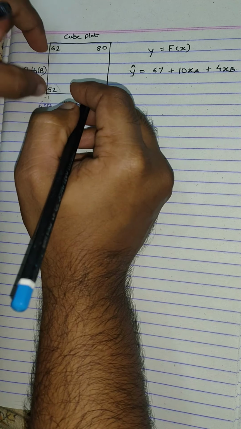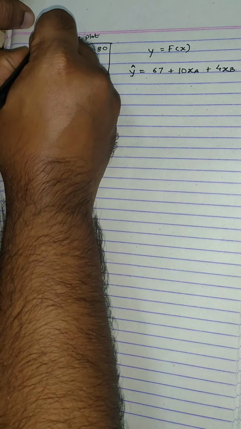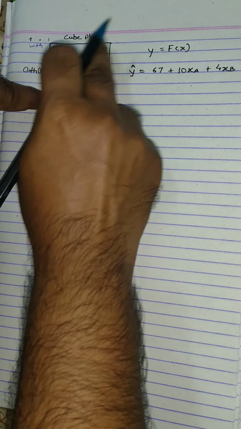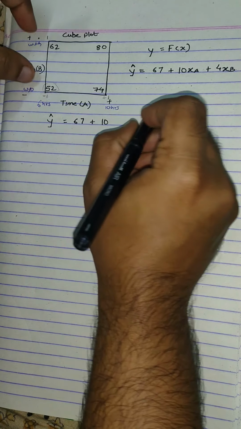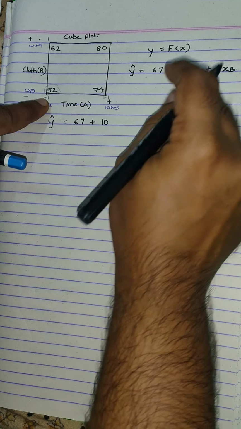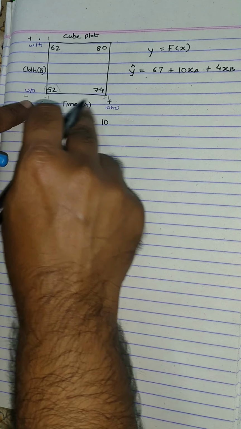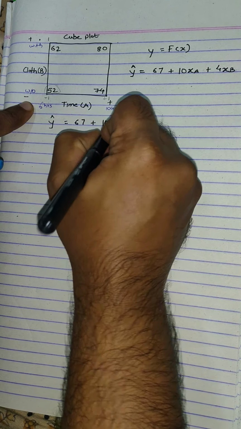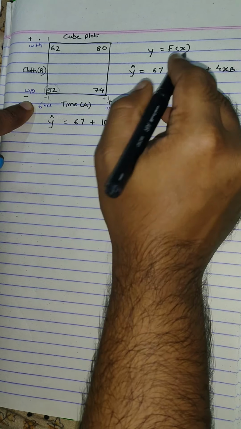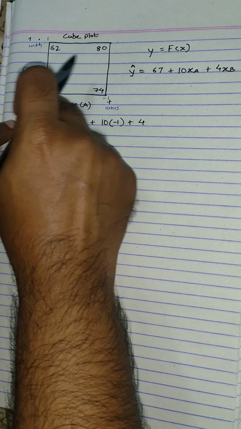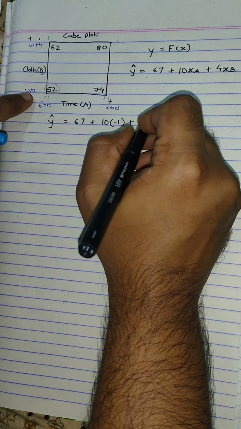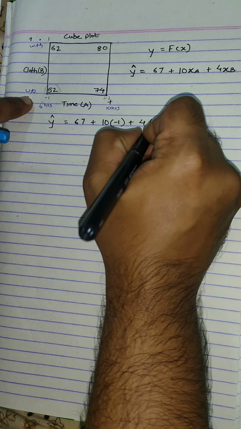Similarly on the vertical axis this is -1 and this is +1. These -1 and +1 are coded values. Because we are on the lower level for XA, that is factor A lower level, we will write here -1, plus 4 into XB. As we are predicting for without cloth, and without cloth is denoted by -1, we will write here minus.